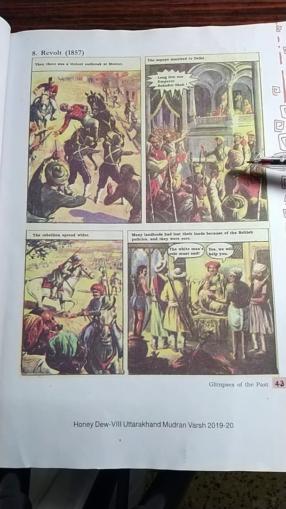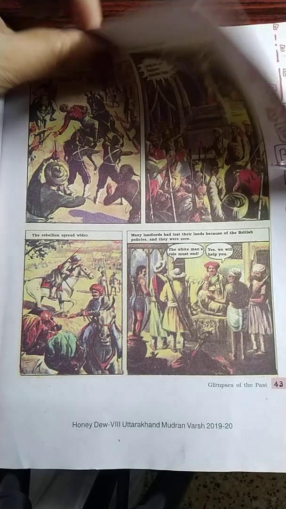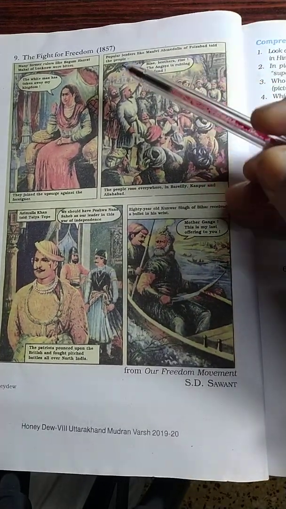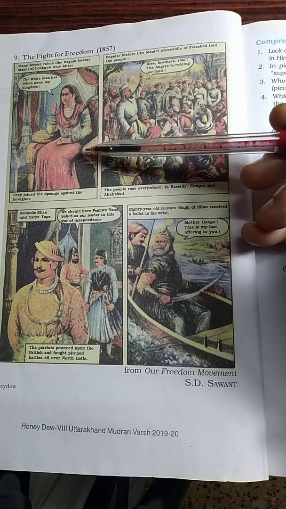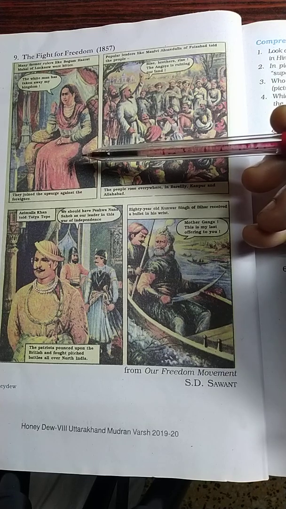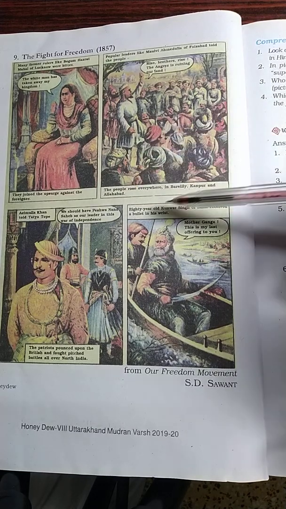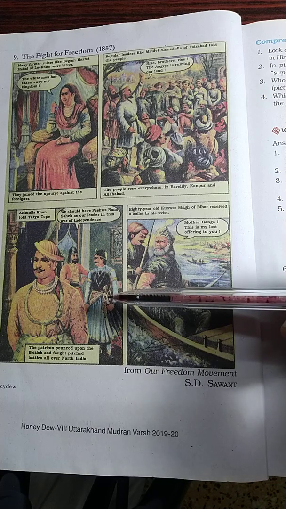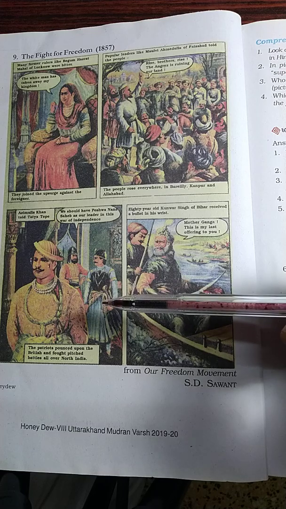Many landlords, businessmen, farmers, all who lost their possessions joined the revolt. Now next page, that is the fight for freedom, 1857. Many kings and rulers like Begum Hazrat Mahal of Lucknow were bitter as the English had taken away their territories. Popular leaders like Maulvi Ahmadullah of Faizabad urged common people to join the revolt. Azimullah Khan and Tatya Tope both fought under the leadership of Nana Sahib of the War of Independence. All over North India, the people fought pitched battles against the British.